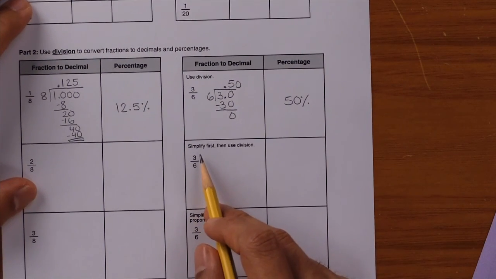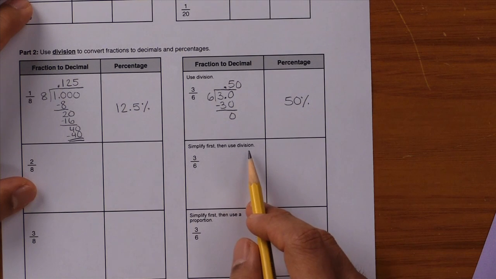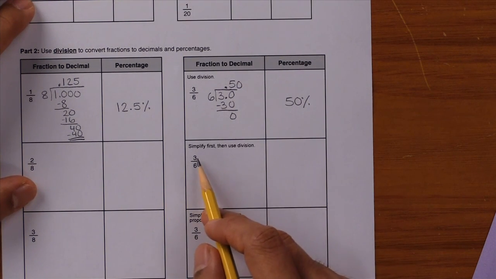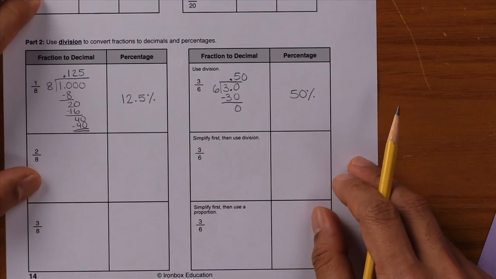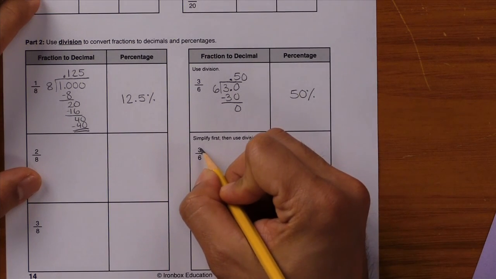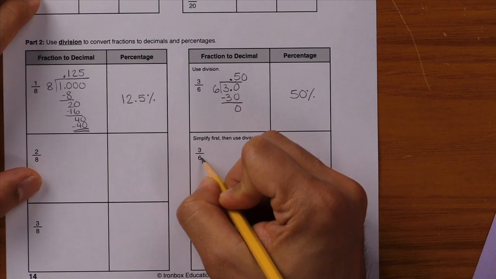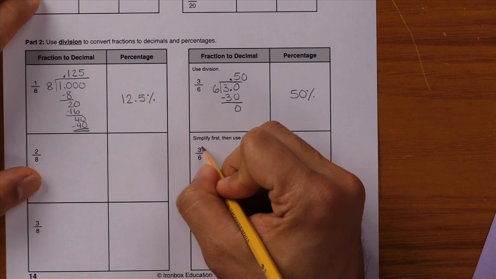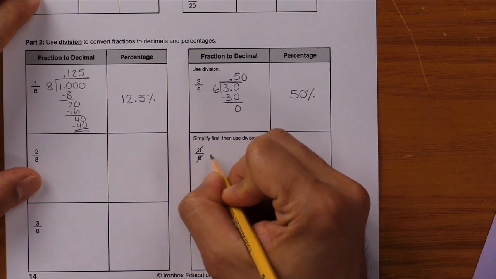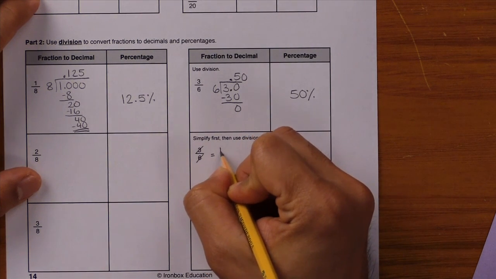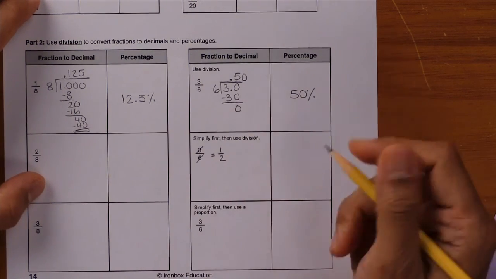Let's go on to the next example. Here it says, simplify first, then use division. So in the fraction 3/6, we can simplify it by dividing by 3 in the numerator and denominator. 3 is the GCF. Divide by 3, divide by 3, and that gives us 1/2.